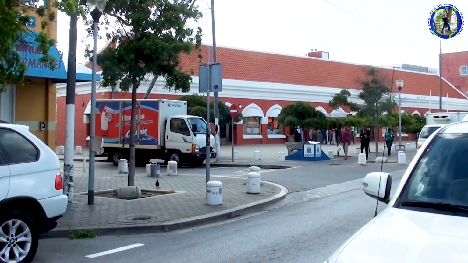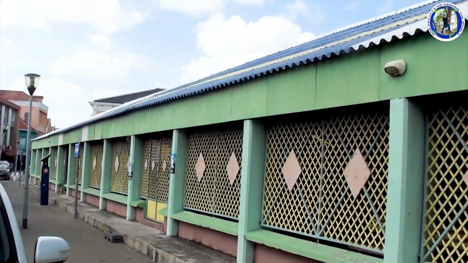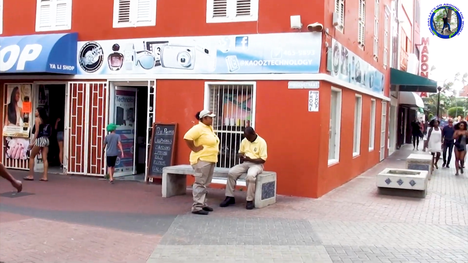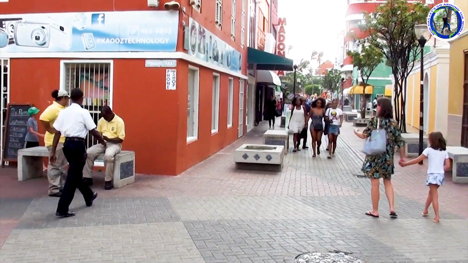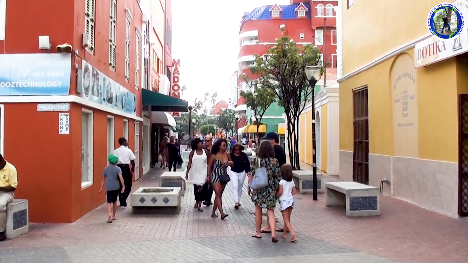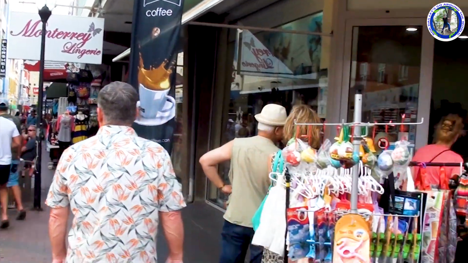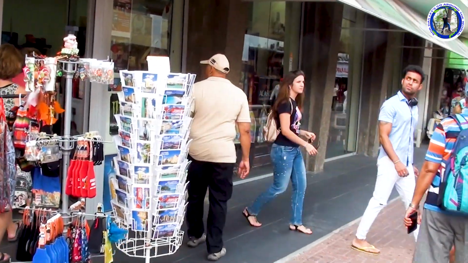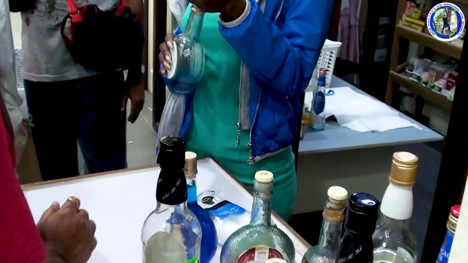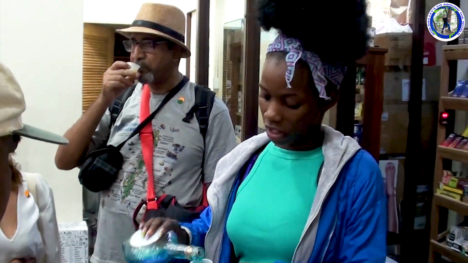This was a meat shop before. This was the old market of Willemstad. Here we are enjoying a free liquor tasting.